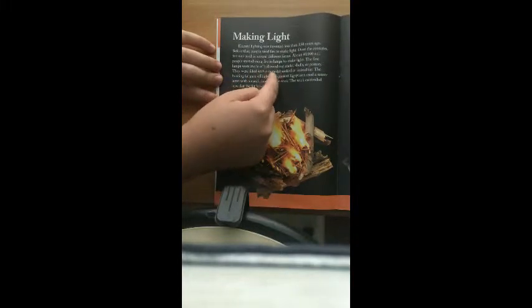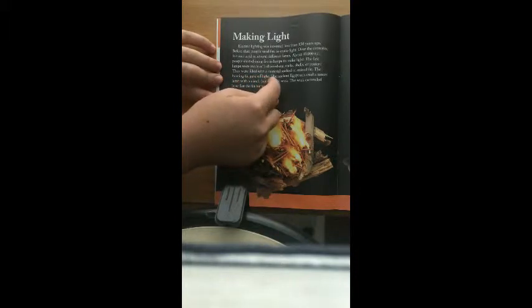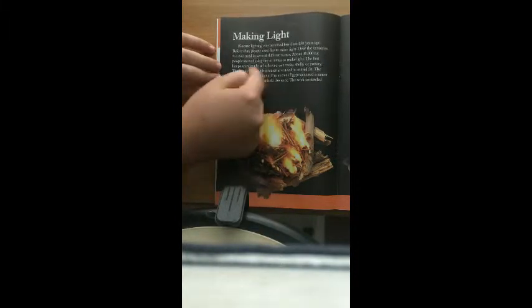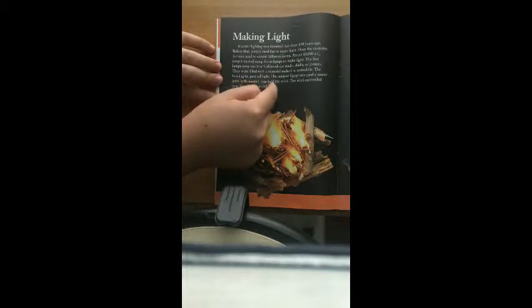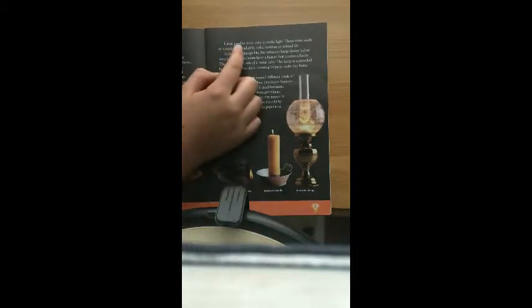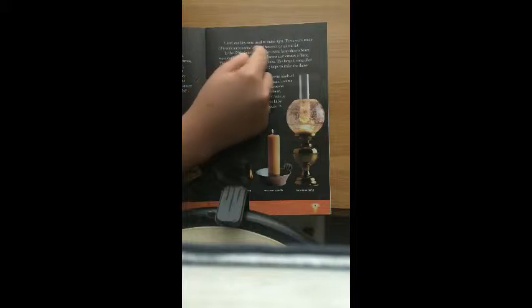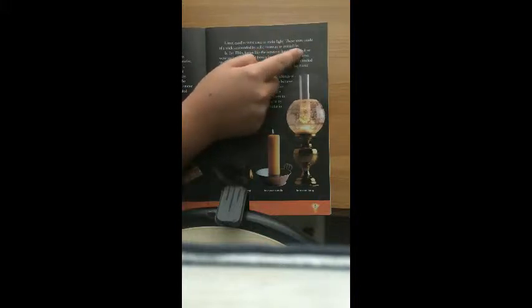They were filled with a material soaked in animal fat. The burning fat gave off light. The ancient Egyptians used a saucer lamp with a notch that held the wick. The wick controlled how fast the fat burned. Later, candles were used to make light. These were made of a wick surrounded by solid beeswax or animal fat.